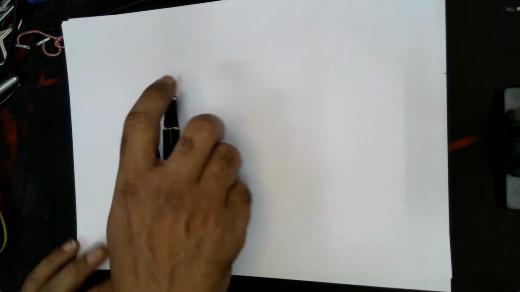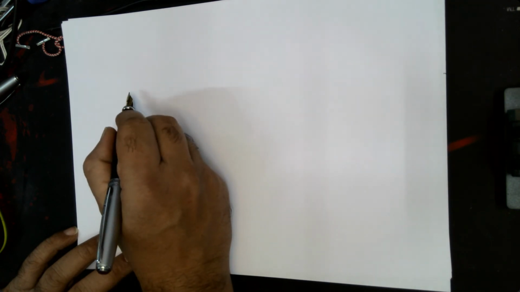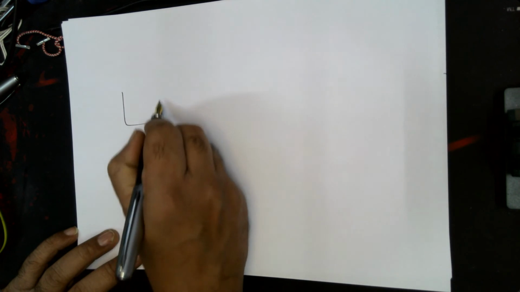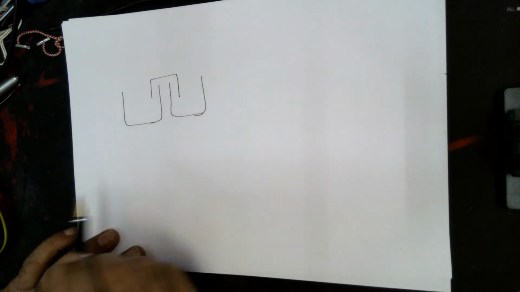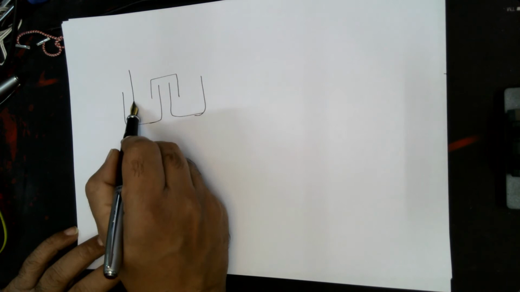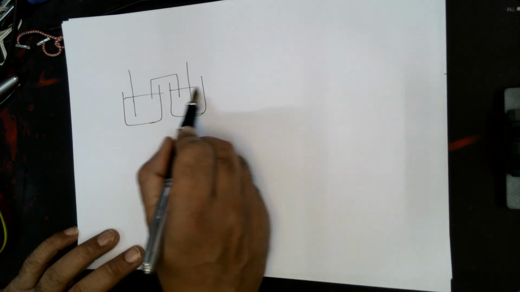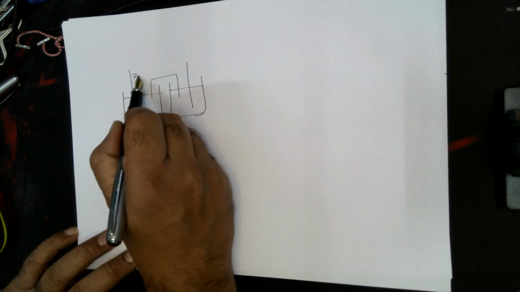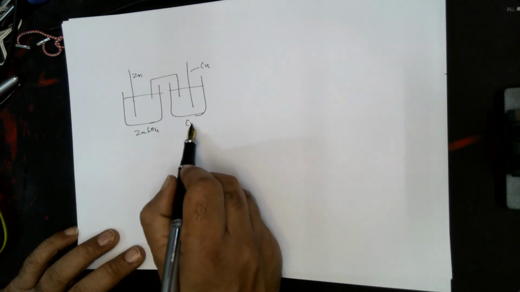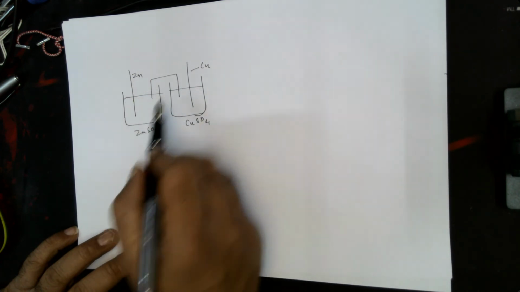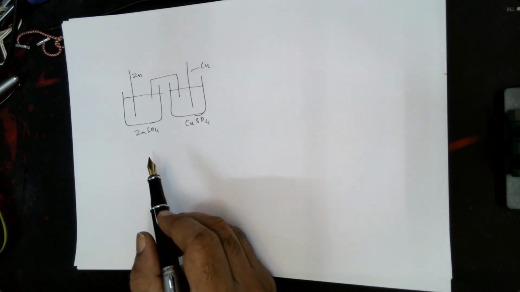I am now explaining about the Daniel cell electrodes in the respective salts. So we have two electrolytic baths, and here salt bridges there, and we have the zinc electrode, copper electrode. So we have got the solution here, the respective solution. Let me say this is zinc and this is copper. So zinc sulfate, copper sulfate solution. Zinc rod is dipped in zinc sulfate, copper rod is dipped in copper sulfate solution, and these two are interconnected by the salt bridge.